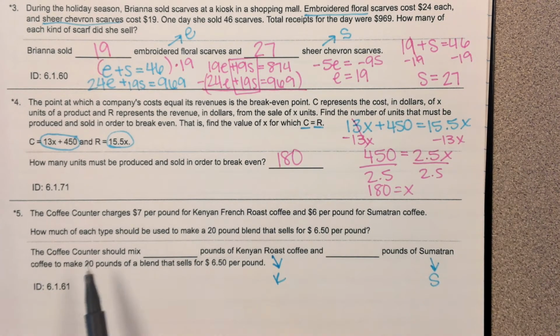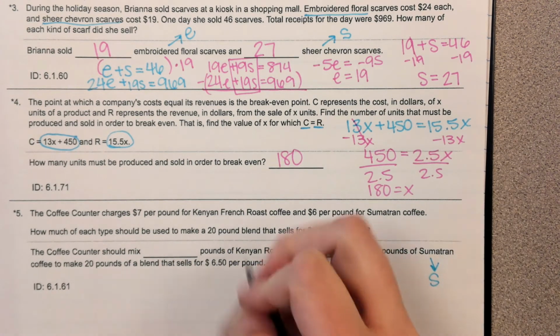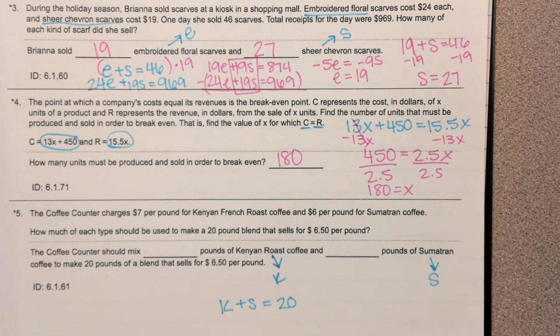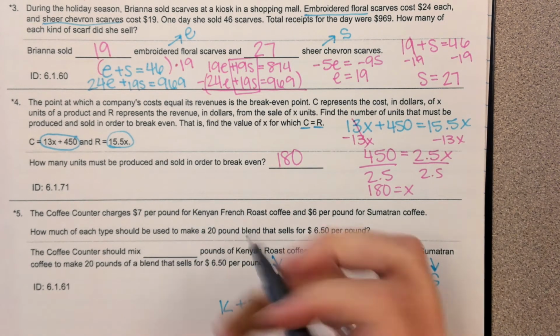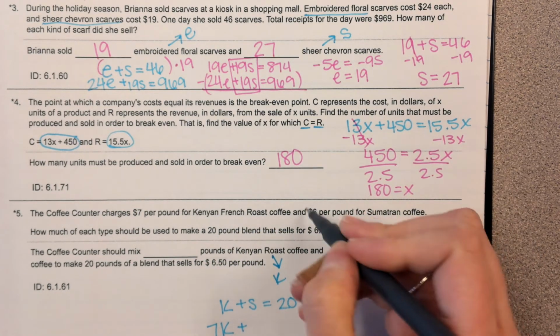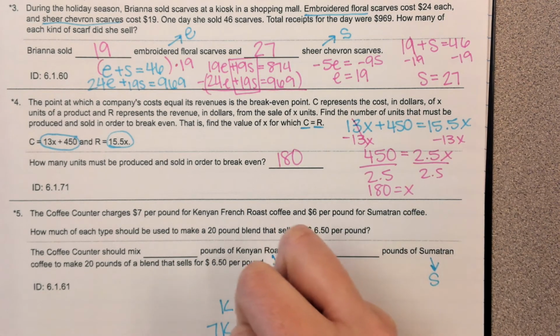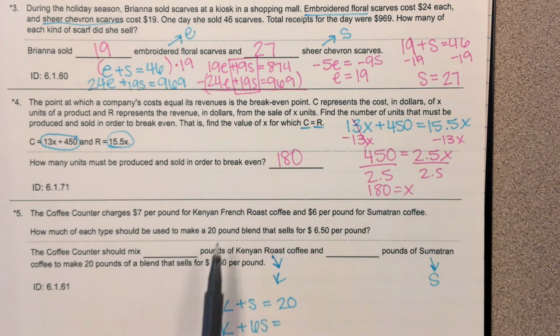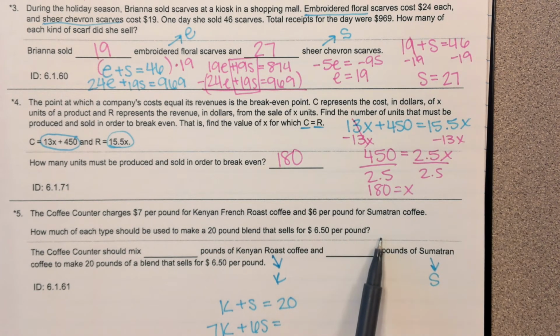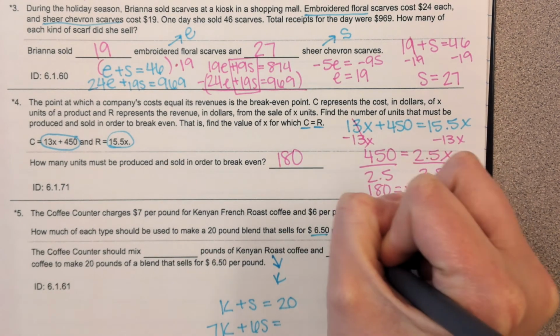And so first we want to know how many pounds. So a blend to make 20 pounds. So we're going to use both the Kenyan and the Sumatran to make 20 pounds. Now, when we're talking about money, it's $7 per pound for the Kenyan. So that's 7K, and it's 6 for Sumatran, so that's 6S, and then that equals. And so we're wanting to know a 20-pound blend that sells for $6.50 per pound.